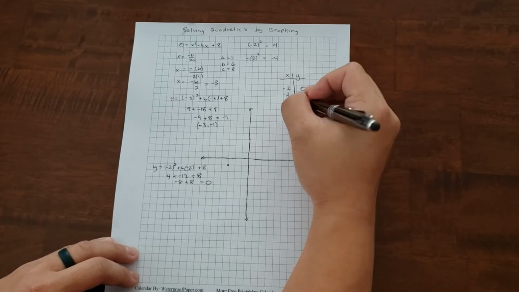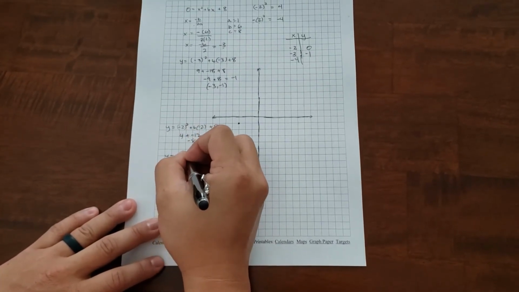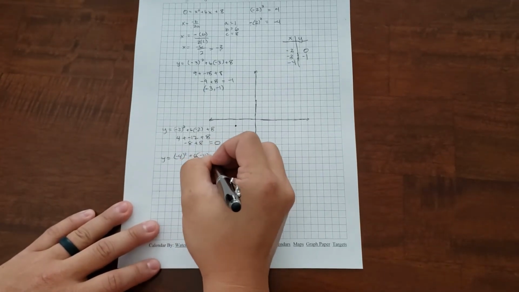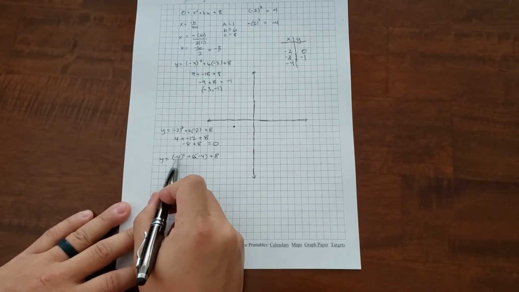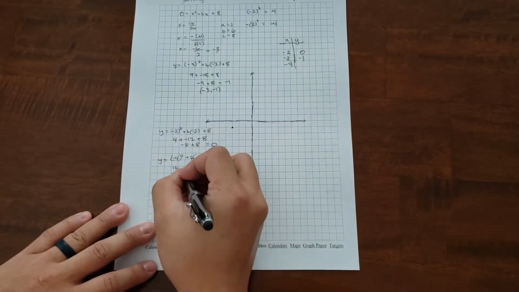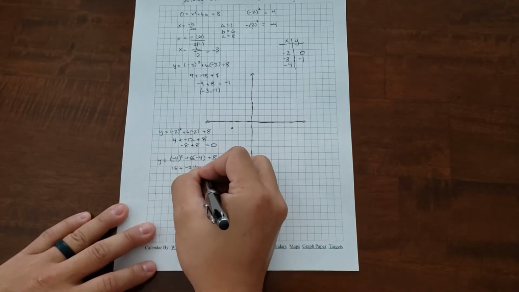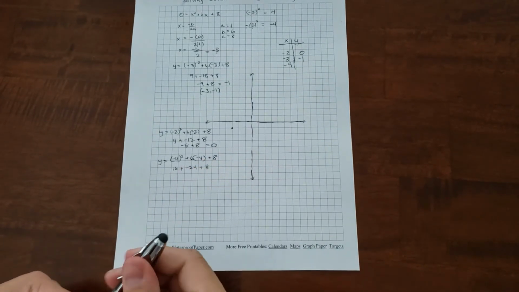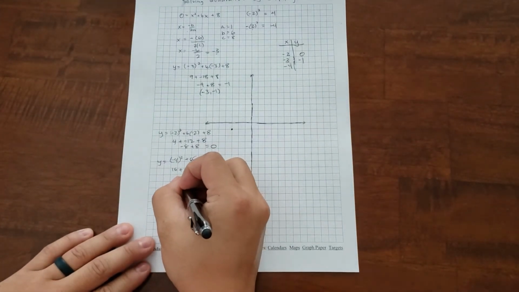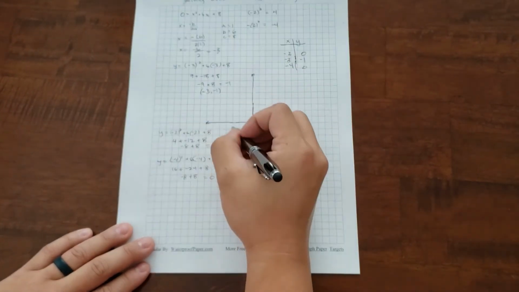Okay, now I'm going to do the same thing with negative 4. So y equals negative 4 squared, remember, put my parentheses, plus 6 times negative 4 plus 8. So negative 4 times negative 4 is going to give me a positive 16, plus 6 times negative 4 is going to give me a negative 24, and then plus 8, okay? 16 plus negative 24 is negative 8, plus 8, and again, that's going to give me a 0. So I'm going to go ahead and graph these 2 points.